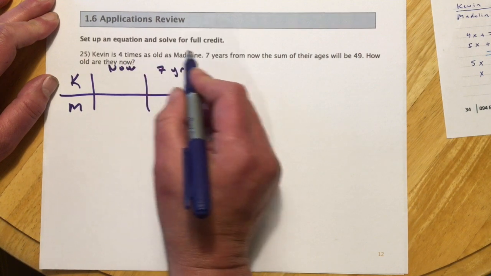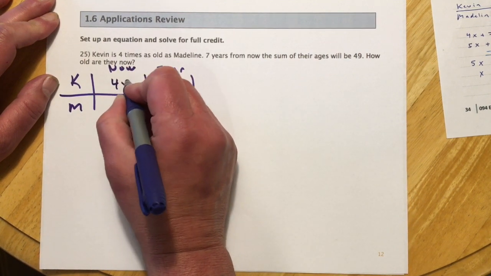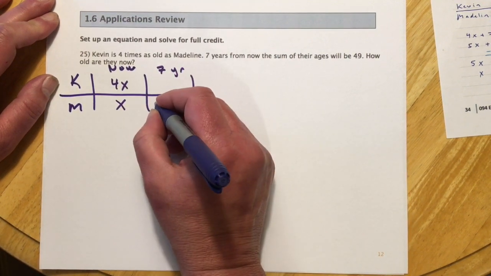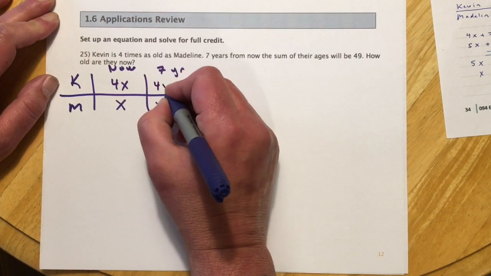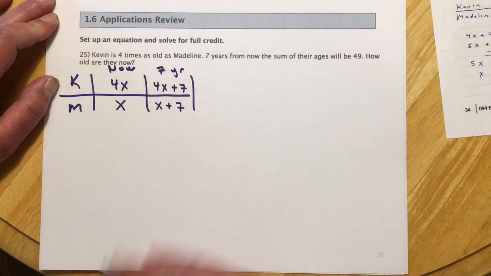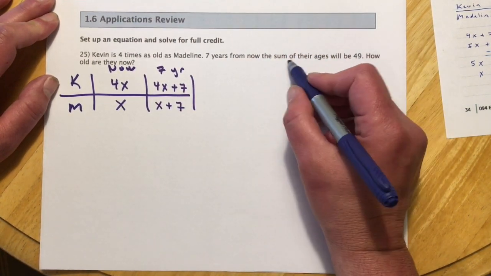So right now Kevin is 4 times as old as Madeline, so we'll let Madeline be x and we'll let Kevin be 4x. And then in 7 years, they're both just going to be 7 years older. So this is going to be x plus 7, and this is going to be 4x plus 7. And then if you remember down here, it's 7 years from now, the sum of their ages will be 49.